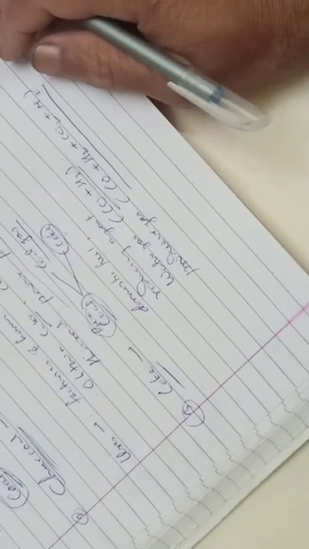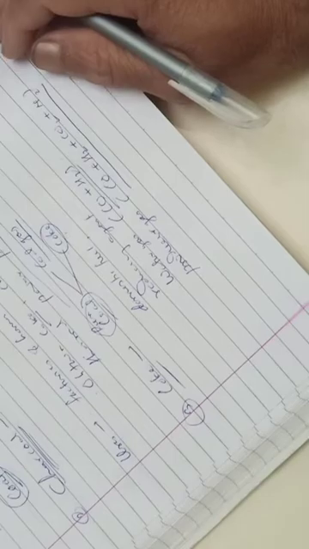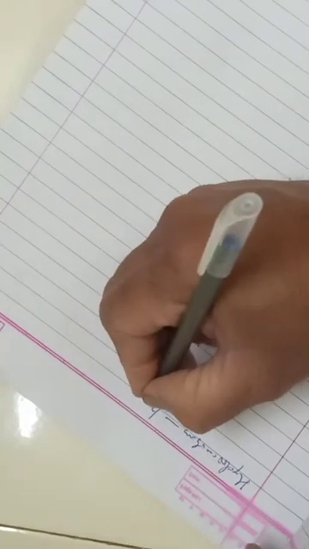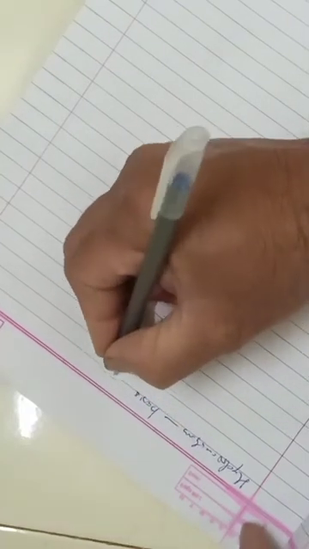Okay, in this way there are different forms of carbon present in nature. In the next video we will see hydrocarbons, the basic organic compounds.